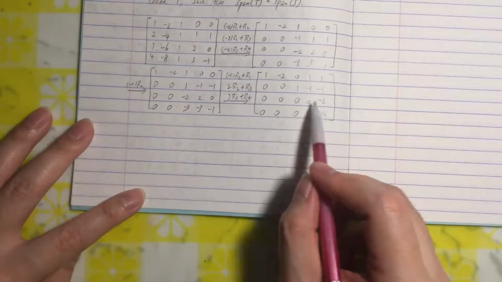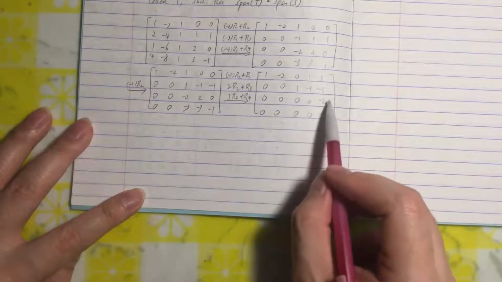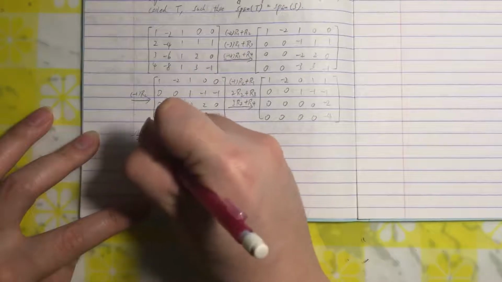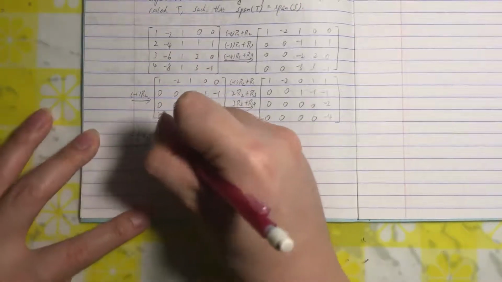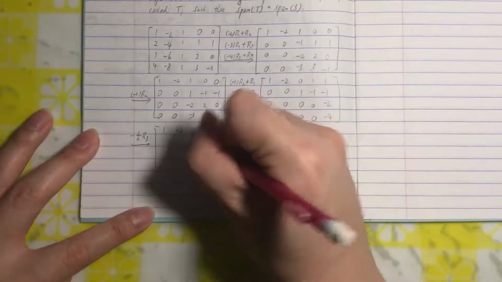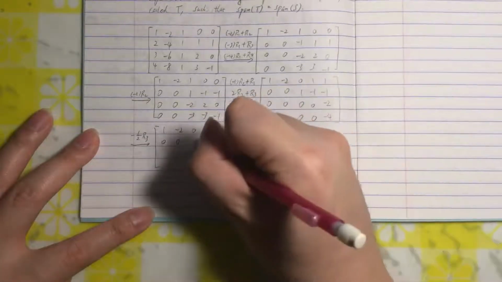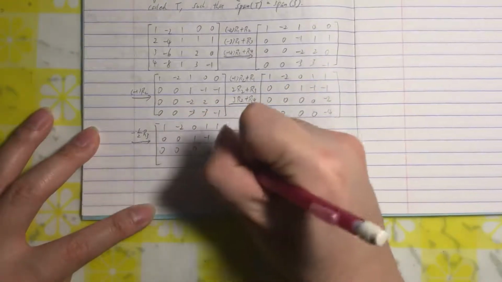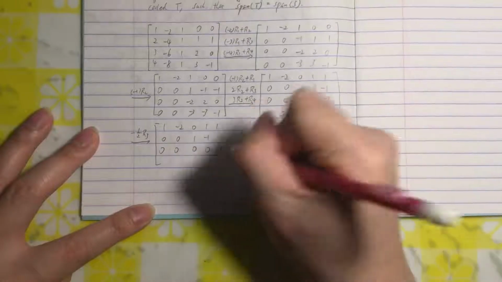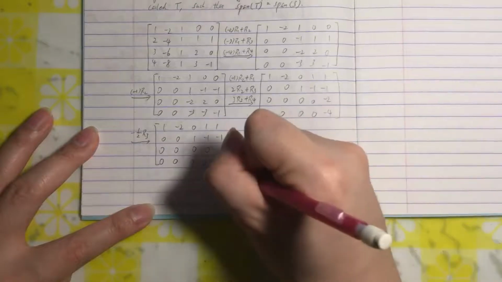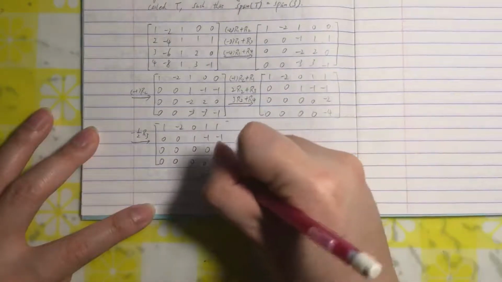Next, in the third row, try to make the first non-zero entry a 1. I can divide the third row by -2, so -1/2 times row 3. The first row stays the same: 1, -2, 0, 1, 1. The second row stays the same: 0, 0, 1, -1, -1. The third row is 0, 0, 0, 0, 1. The fourth row stays the same: 0, 0, 0, 0, 1, -4.